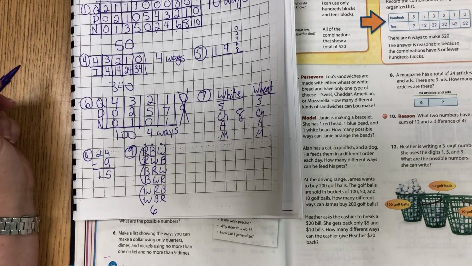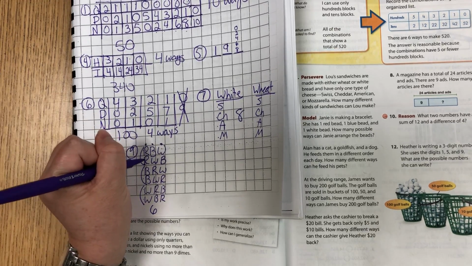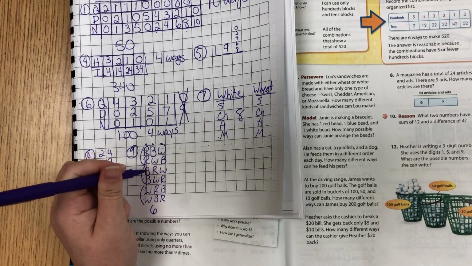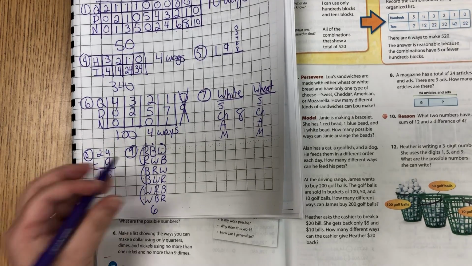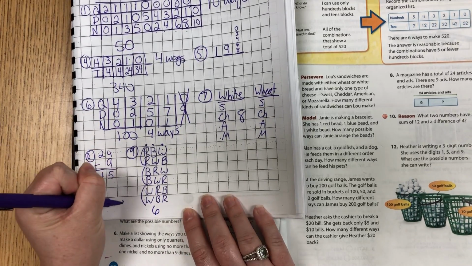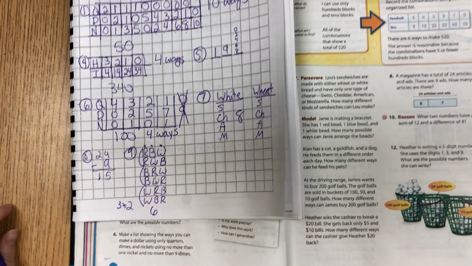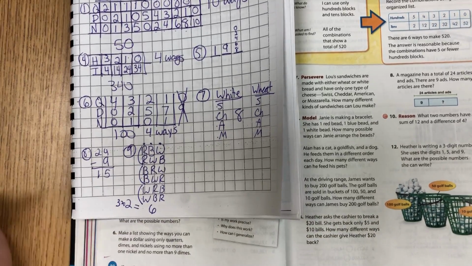So if I know I have 3 beads, all I have to do is make that first combination before I have to go into the next set. Well, this literally just shows I've got 3 beads and each one has 2 combinations. Equals 6. Now let's test it.